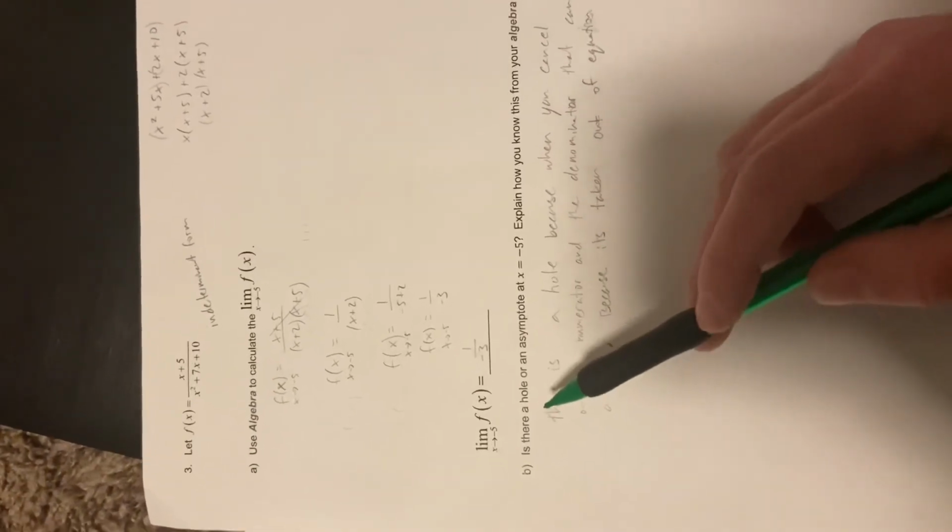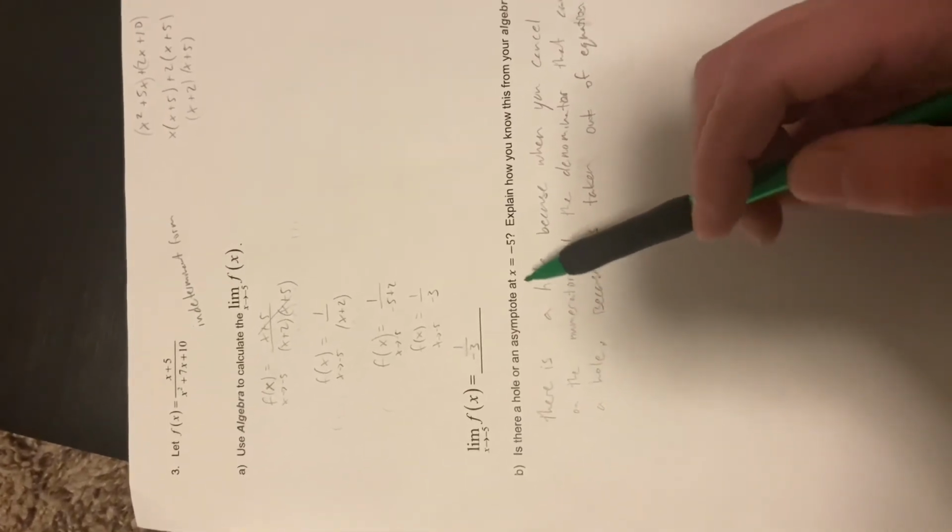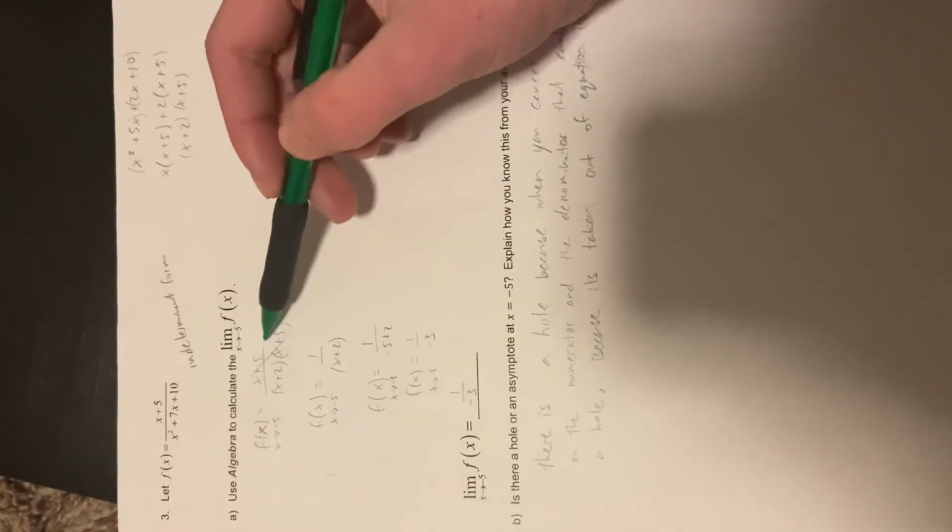Then the next question asks us, is there a hole or an asymptote at x equals negative 5? We know that it's a hole because when we cancel from the top and bottom, that factor is taken out of our function, and so we know that it's a hole.